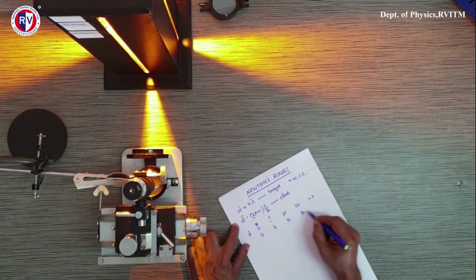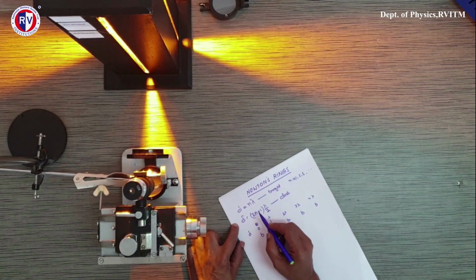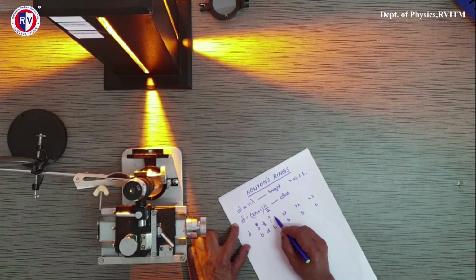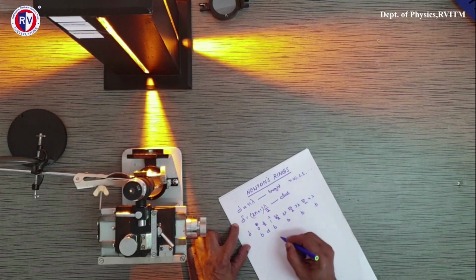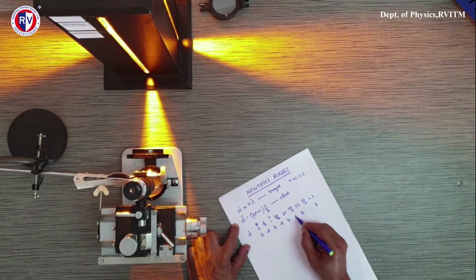Now if I put n equal to 0 in the dark condition, I'll be getting the path difference equal to lambda by 2. It comes in between, so you'll be getting a dark part here. In the same way, for n equal to 1, 3 lambda by 2 comes in between. Next 5 lambda by 2, 7 lambda by 2, all in between, and I'll be getting darkness.